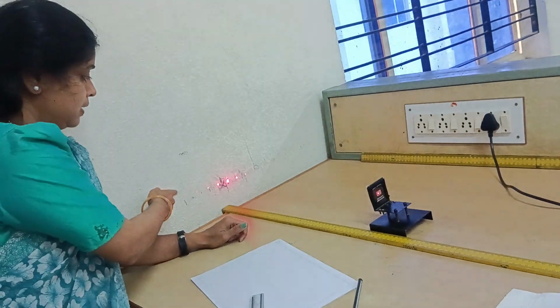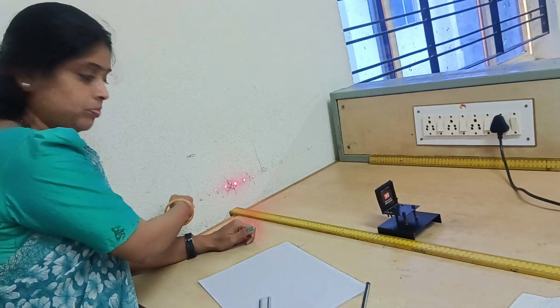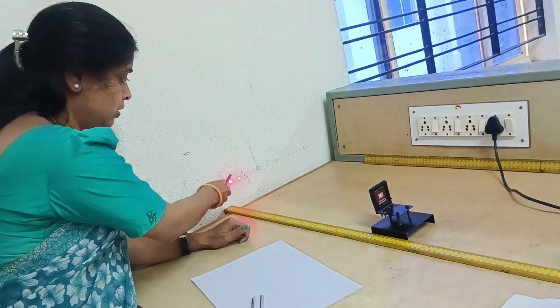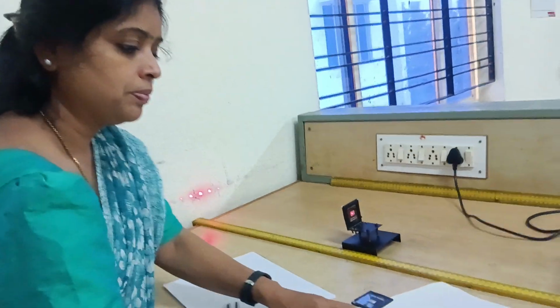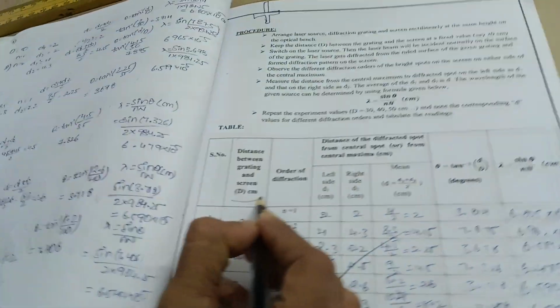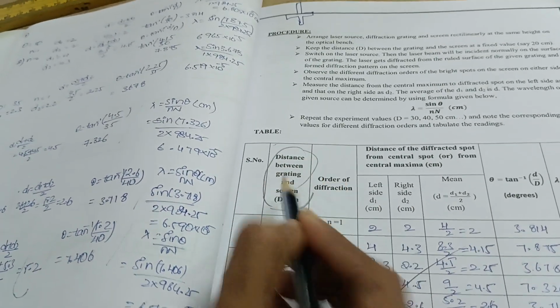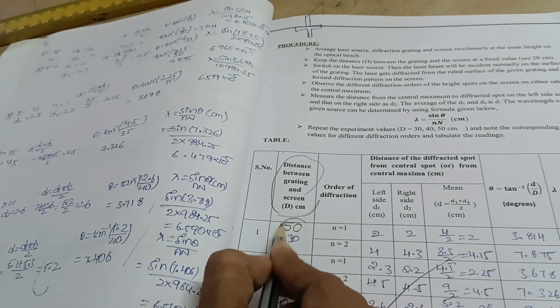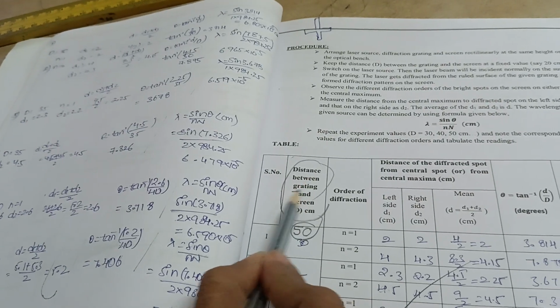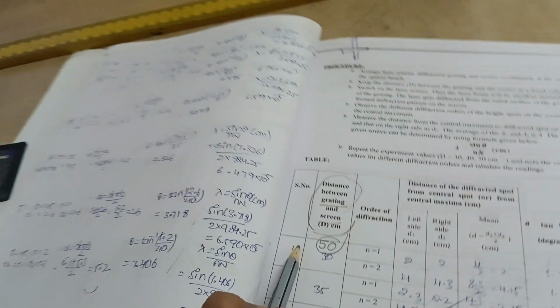Then coming to the diffraction pattern: central maxima, first order, second order. So here, my dear students, the distance between the grating and the screen is 50 centimeters.